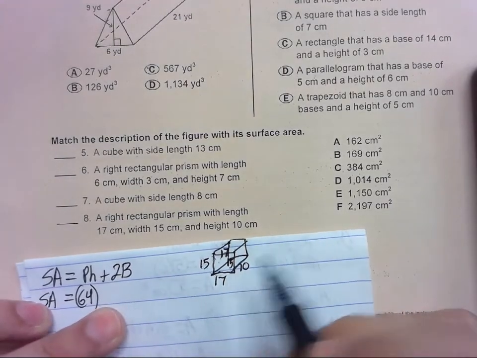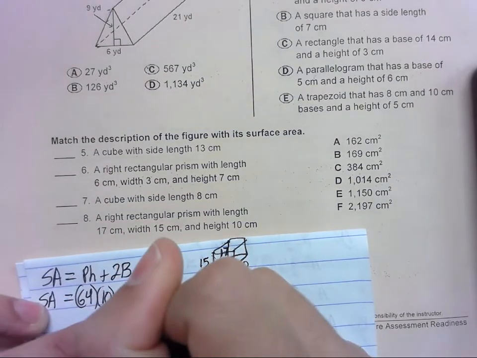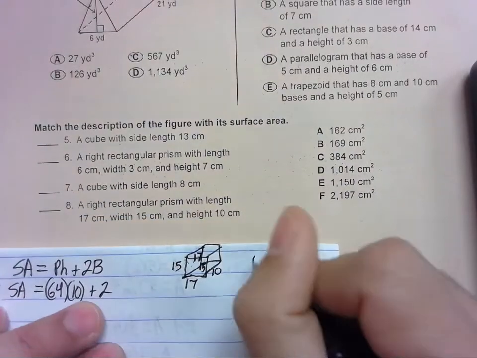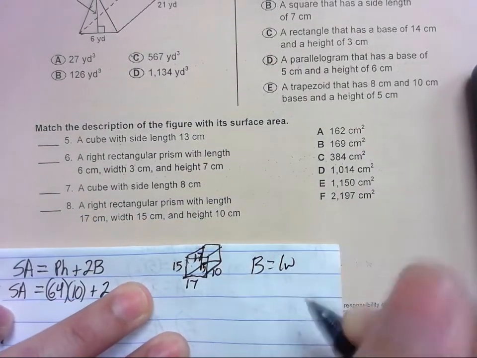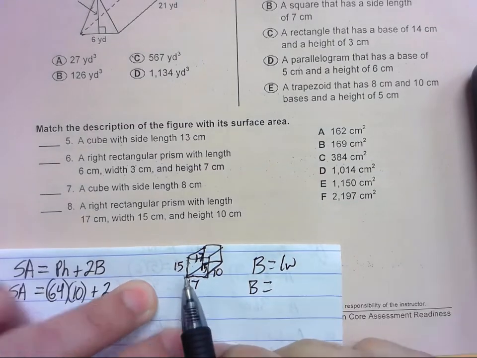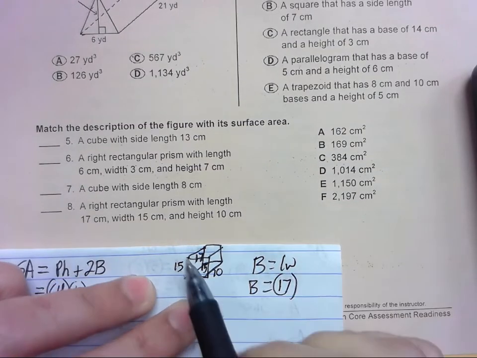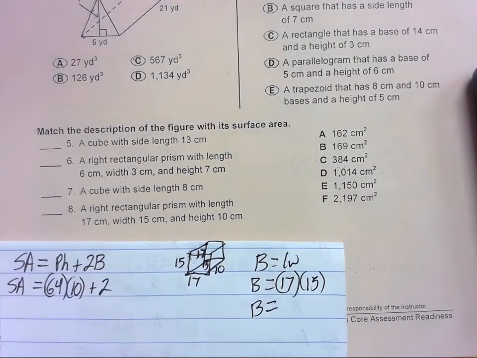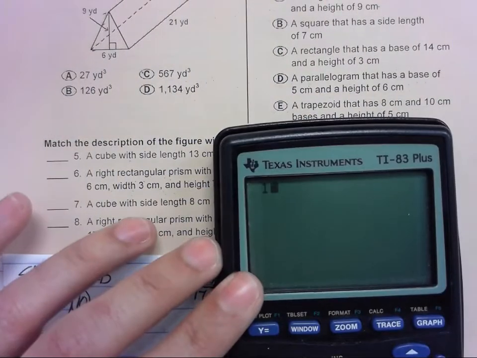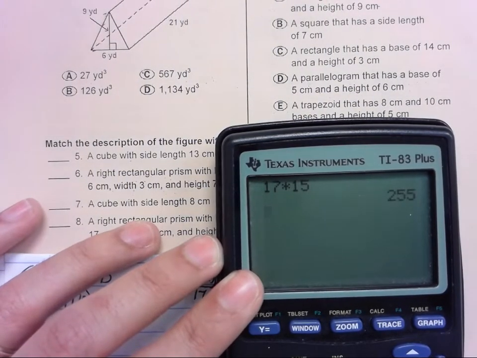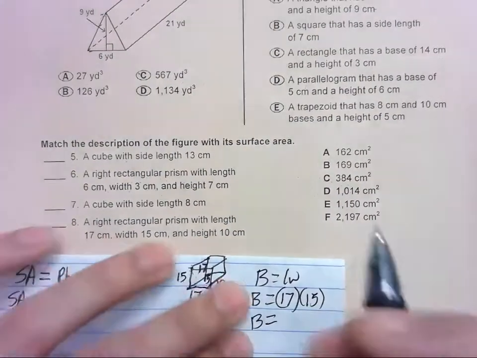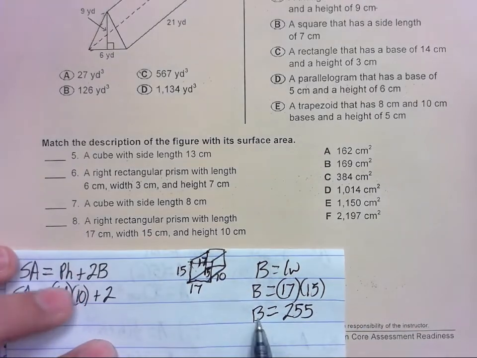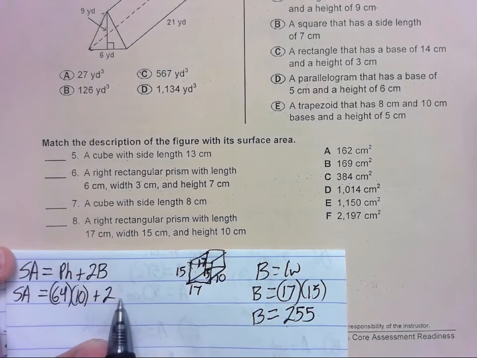The height of the prism is 10. And we're going to add 2 times the area of the base. The base is a rectangle, so length times width. The length will be 17, and the width will be 15. So the area of the base, 17 times 15, we get 255. We're going to drag that over for capital B.